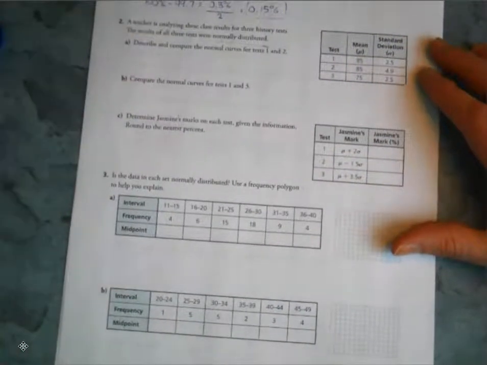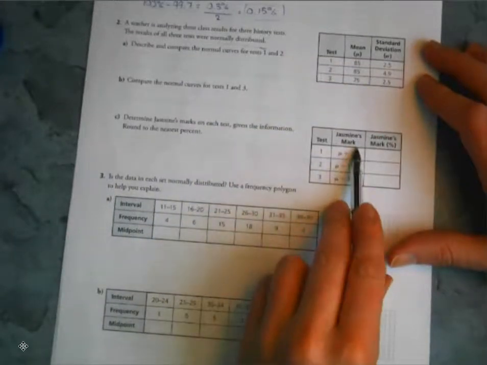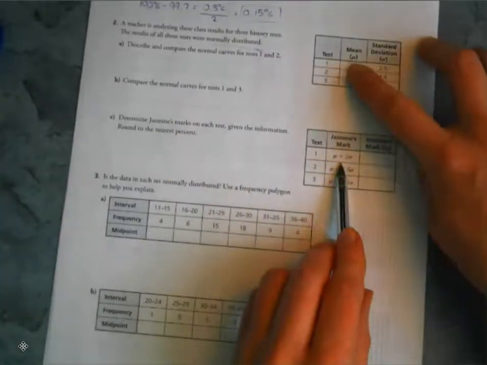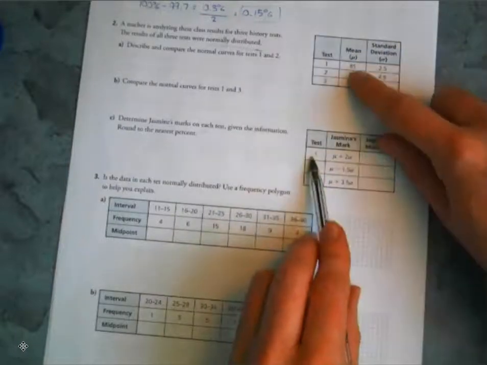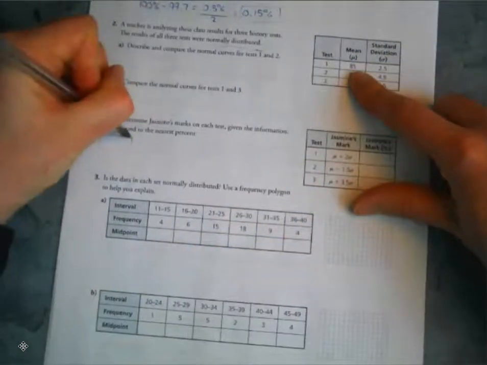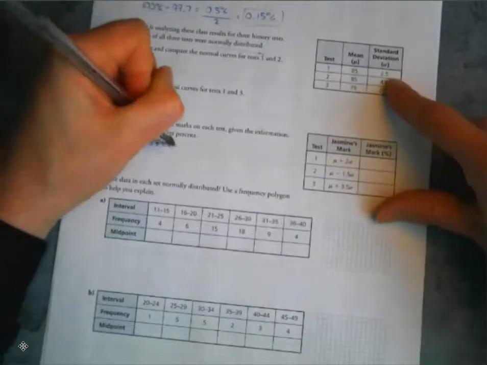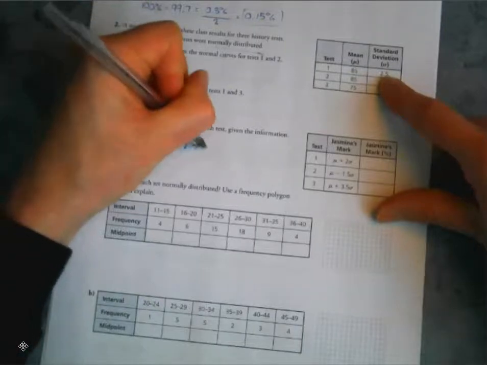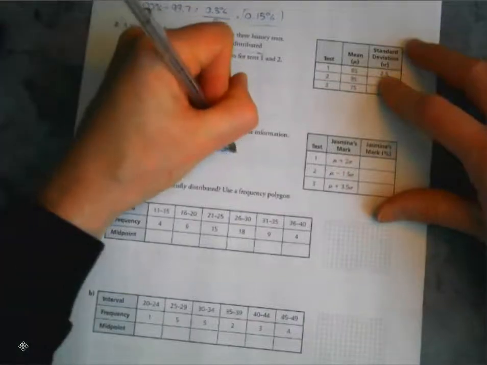Next one, determine Jasmine's marks on each test given the information. So we're using the same set of tests, but we need to figure out what Jasmine's mark would be. So all you need to do here is literally the math that it's telling you, right? We have the variables, the numbers for means and standard deviations. So for test 1, the mean was 85. So it's going to be 85 plus 2 standard deviations. So basically 2 times the standard deviation of 2.5. And that gives us 85 plus 5, which is 90. So that would have been her mark on that test.